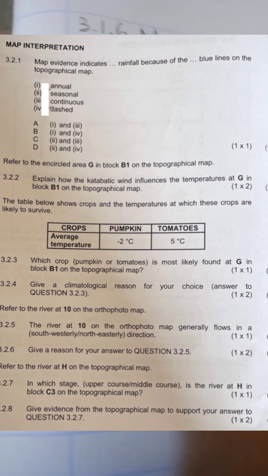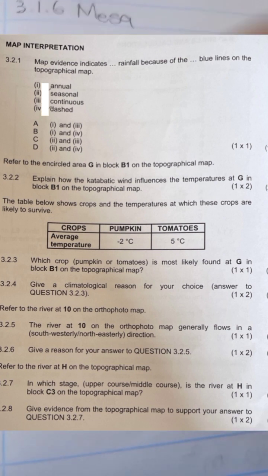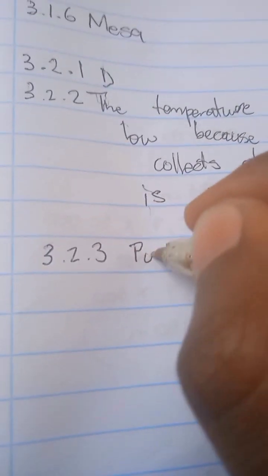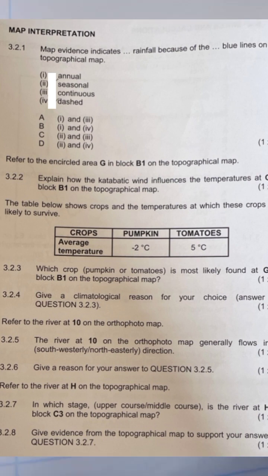So for 3.2.3, I'll go with pumpkin, because tomatoes would be very bad if we plant them on the valley floor, which is a place where cold air collects. So I'll go with pumpkin for 3.2.3. So that's it. Let's head on to the next question.